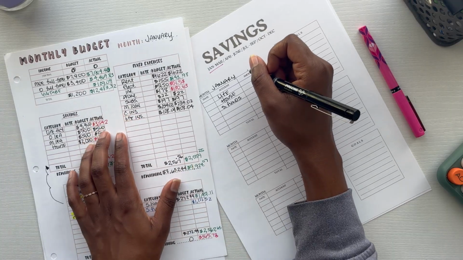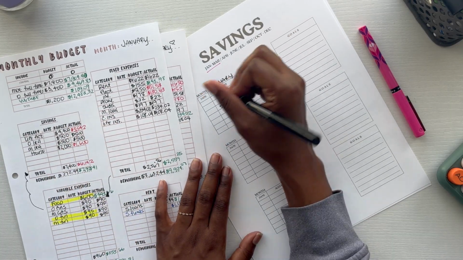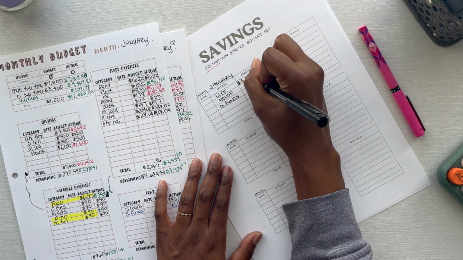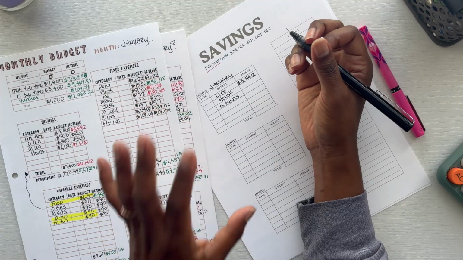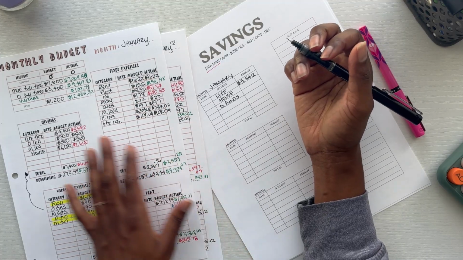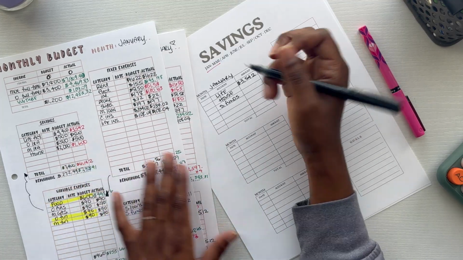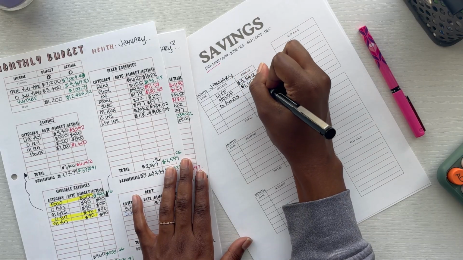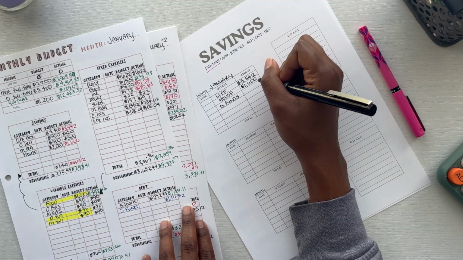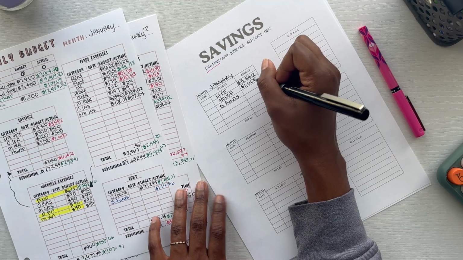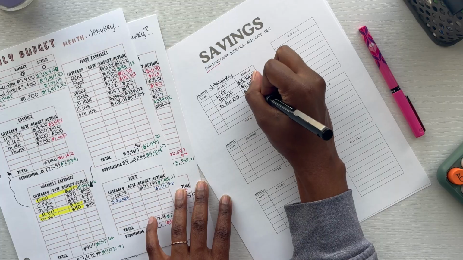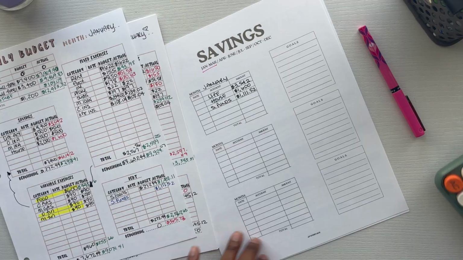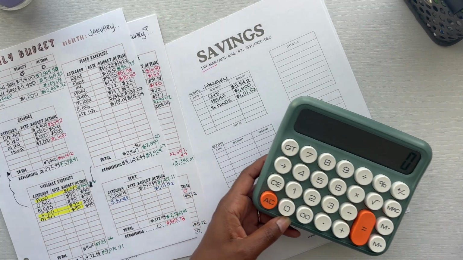So for life for January, we ended up giving $3,542, which is a lot of money. But remember that in January, there were 3 checks, so that makes sense. And then in January, we gave our house $1,600. And then we gave our sinking fund $1,111.52. Okay, so let's do some math on this.